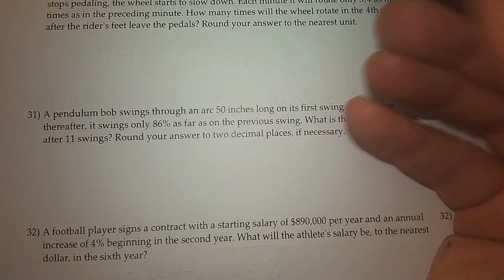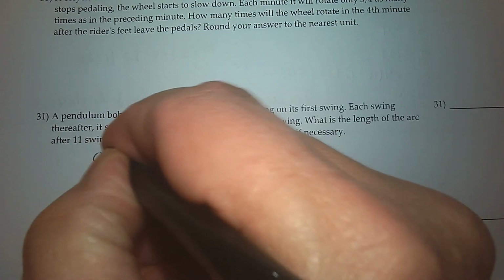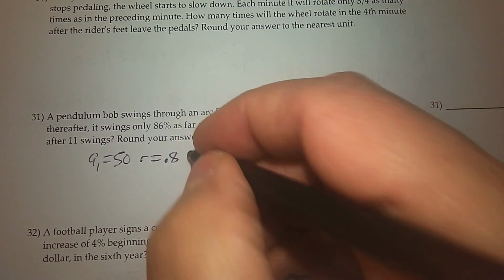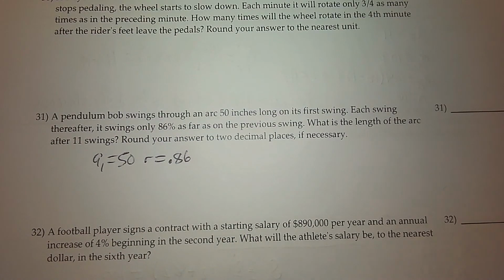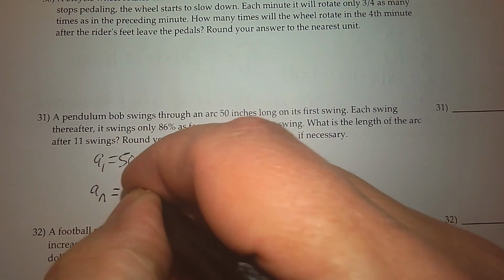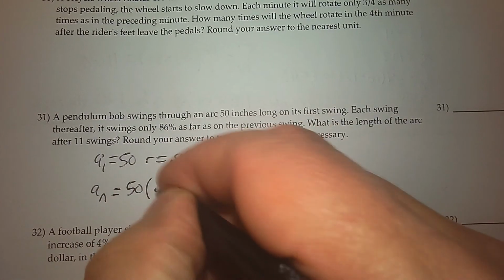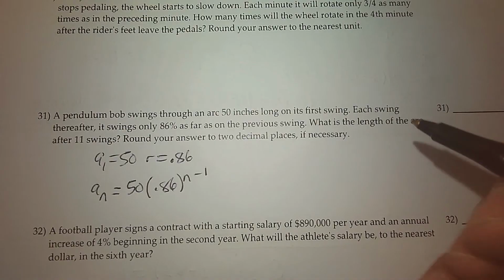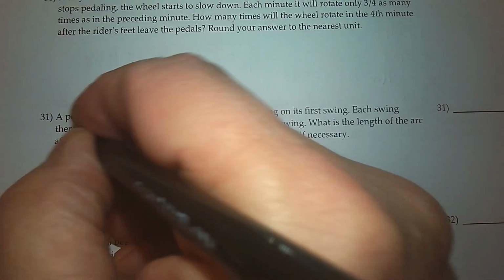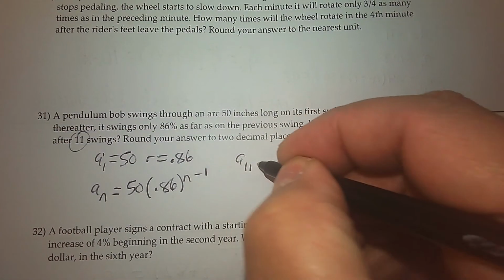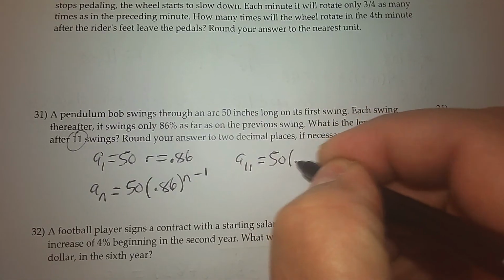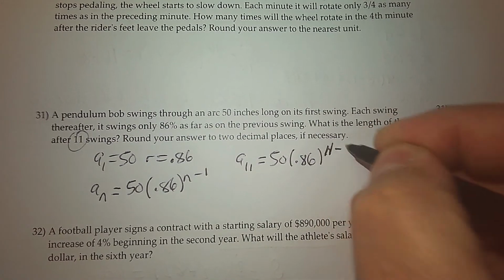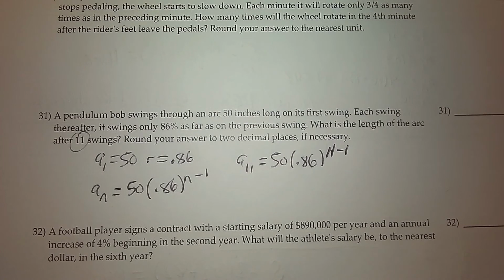So, in this situation, A1 is 50. The common ratio is 0.86. So, the percent is a decimal. So, the rule would be 50 times 0.86 to the exponent n minus 1. And if we just want the length of the 11th swing, the number we plug in is 11. It's not a sum question. It's just the 11th term.